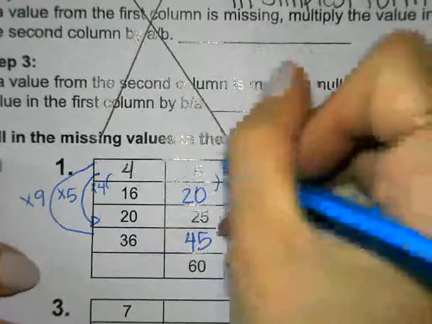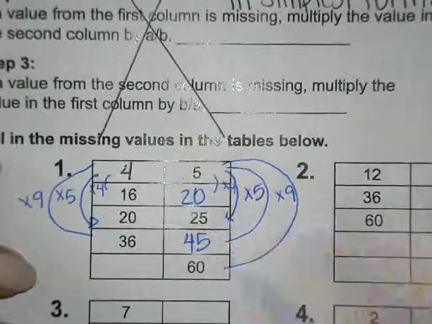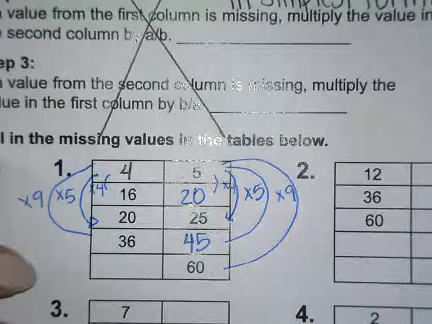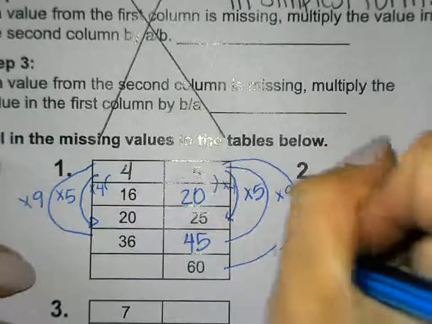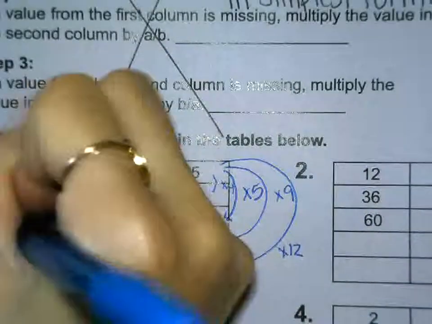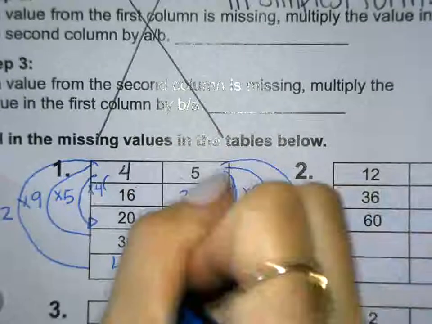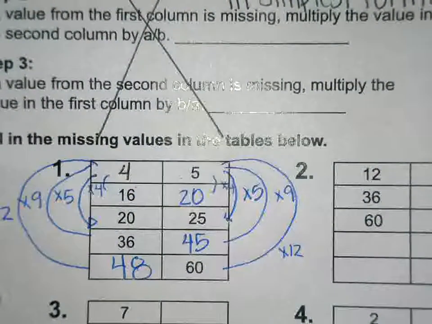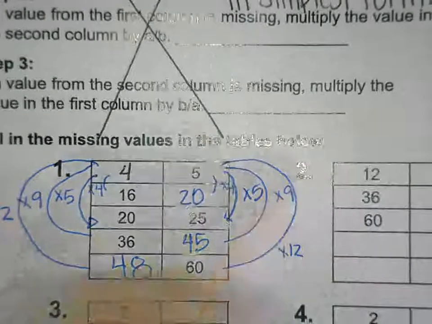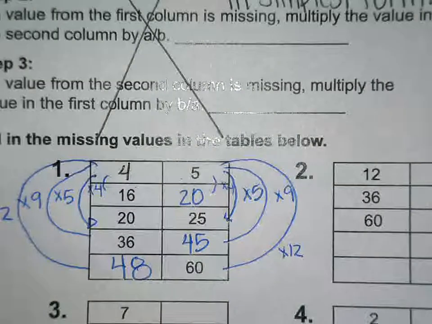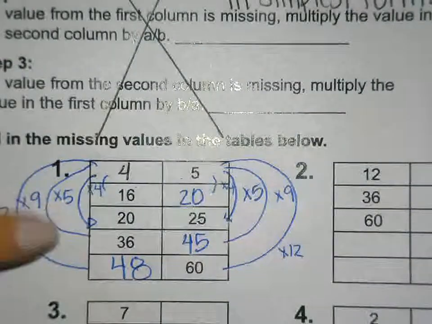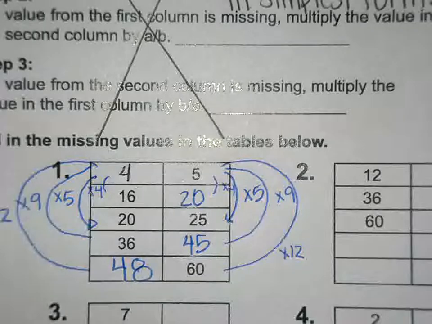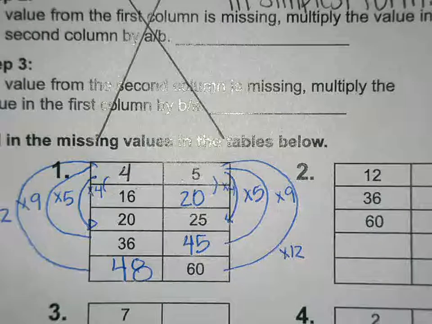Last one, I have 5 times what gives me 60? 5 times 12 gives me 60. So 4 times 12 gives me 48. It's kind of like a rainbow effect if you think about it. Now, I'm not going to make you do the rainbow lines on your homework assignments, but do these on your notes. That way, when you need to go back and look to figure out what you did, you know what you're doing.